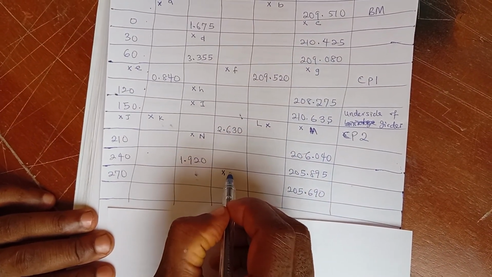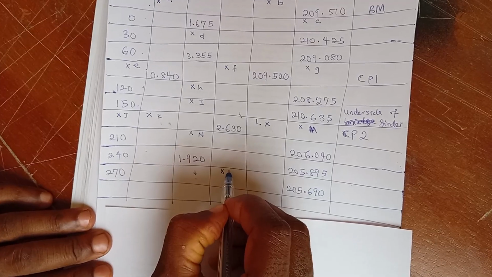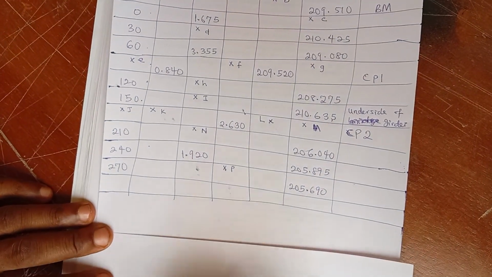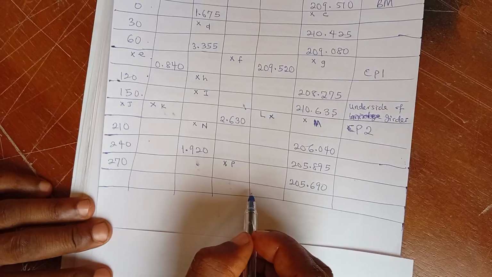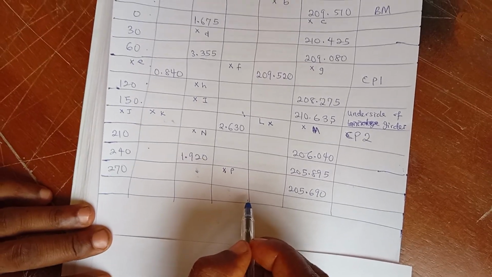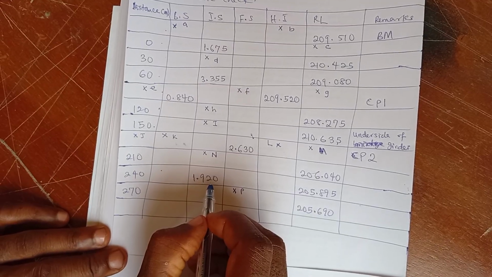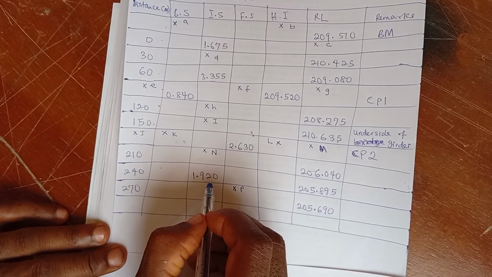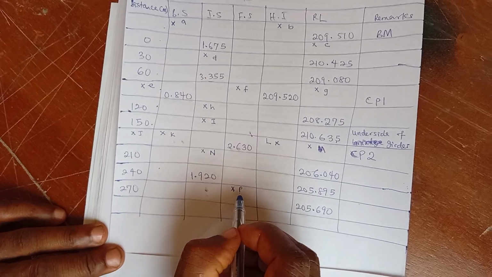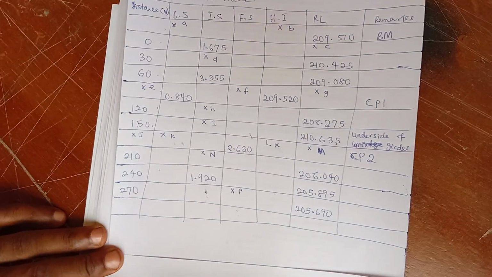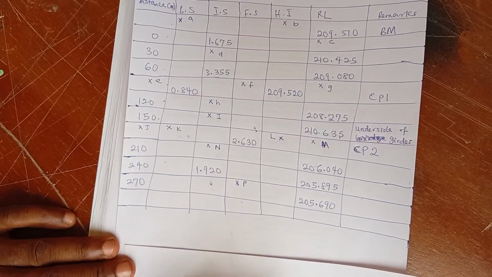So we have this one to be P. Which other point is remaining? Okay, after this one. That's all, we are done with the whole thing.